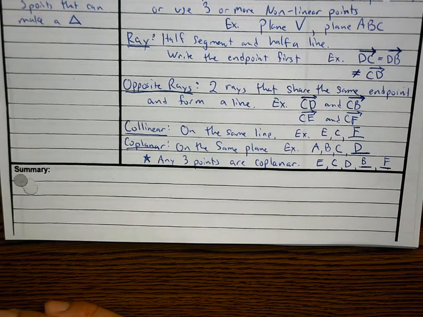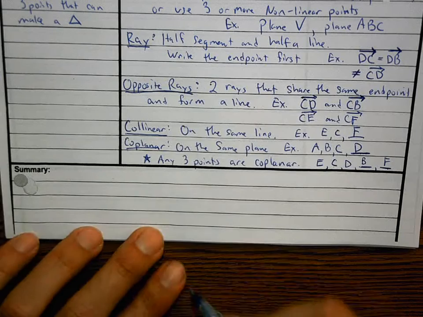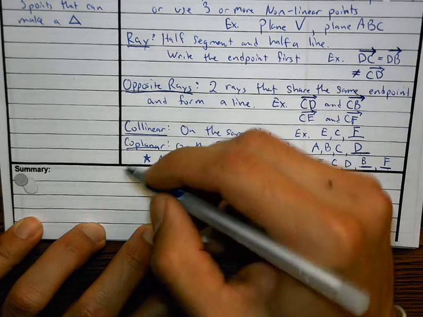There's one other thing I need to write, and I'm just going to add mine to the bottom so I don't have to turn my page over. I'm going to write the word intersections.